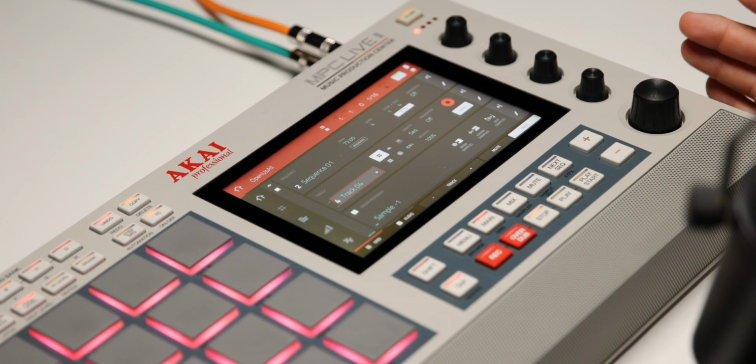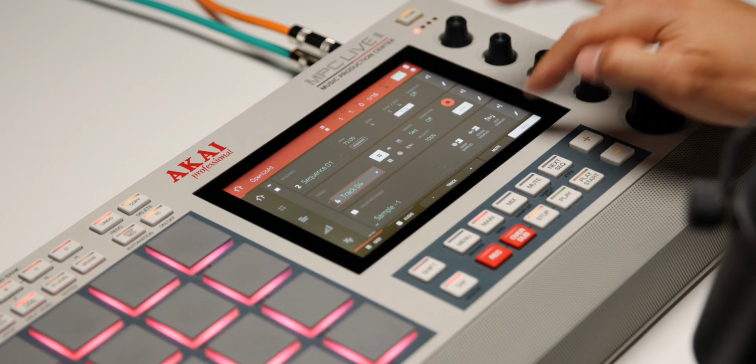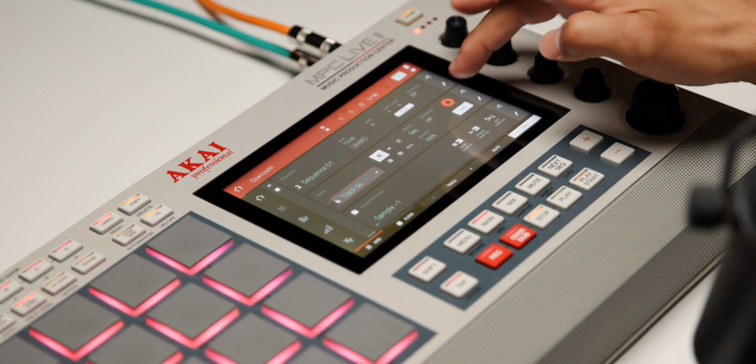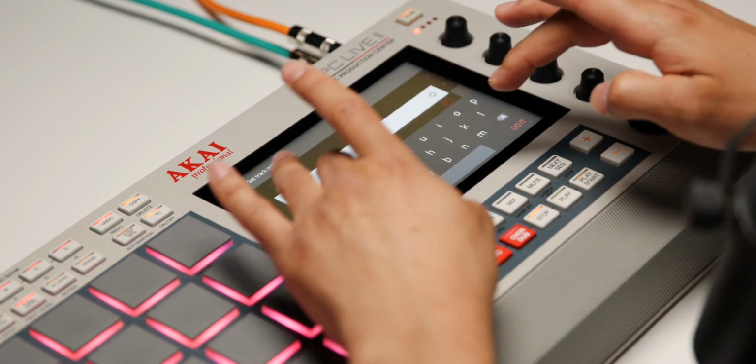So now that we're in track number 4 with our duplicate performance, I'm going to solo track number 4, so we just listen to track number 4. I'm going to name track number 4. I'm going to put just bass.